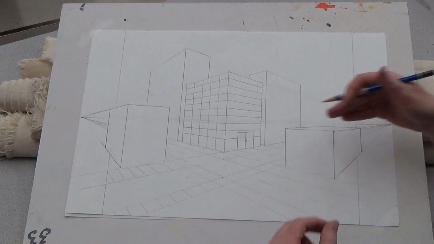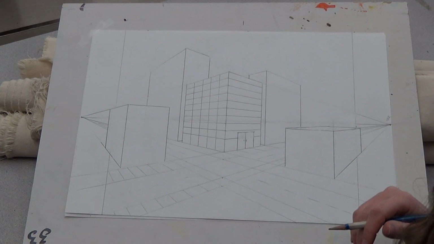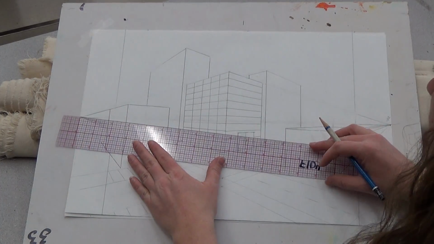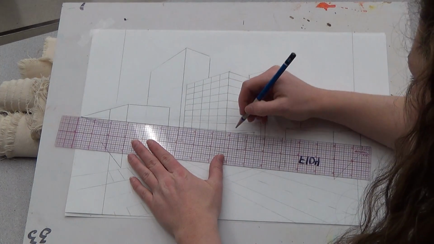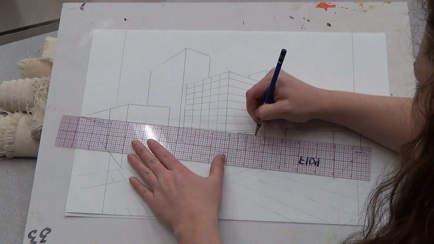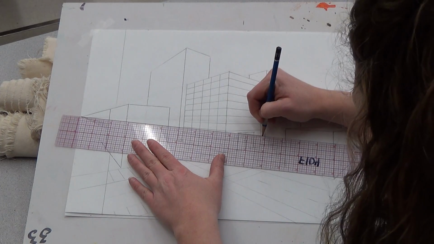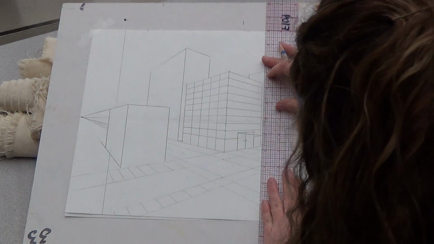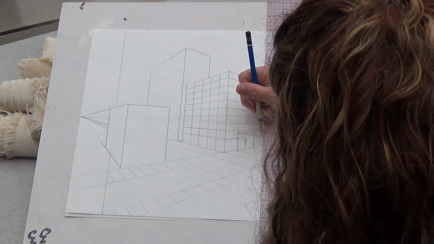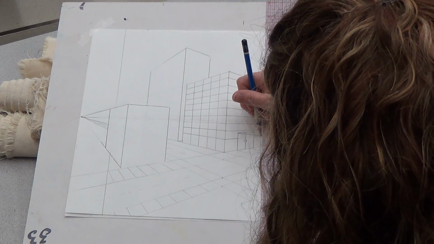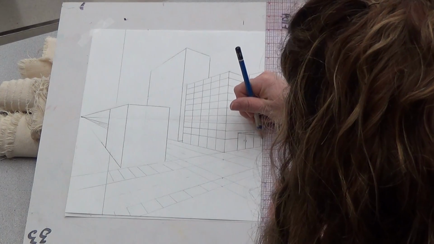Now, let's say you wanted an awning to come out. The awning itself comes from the corner of the door, but also goes to a VP. So I'm going to push this one straight out until I hit the sidewalk. When I hit the sidewalk, that's where I want it to stop.